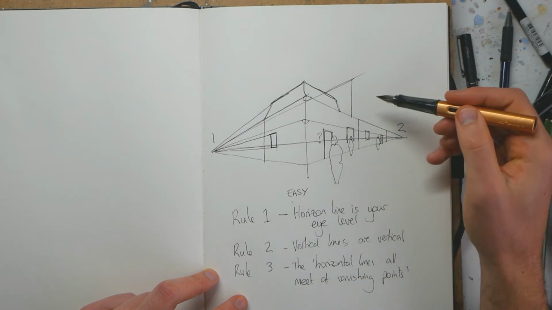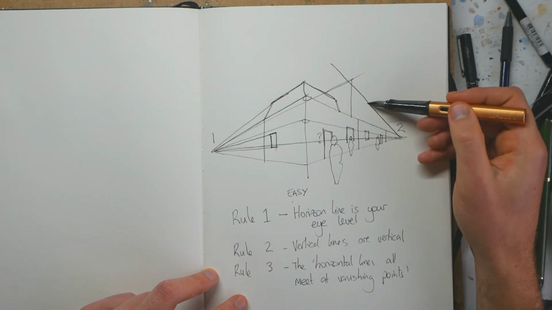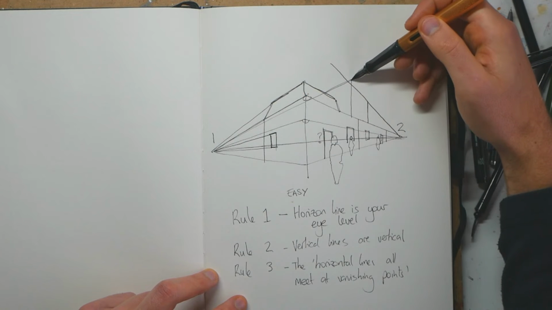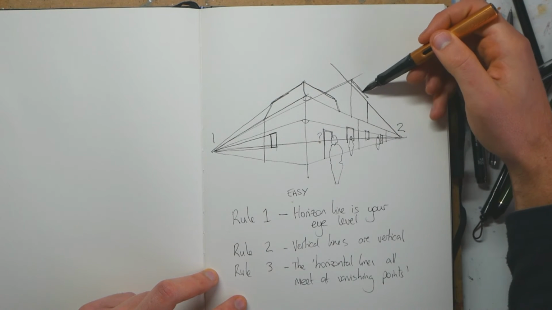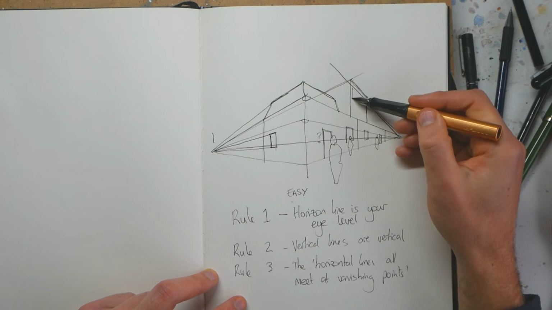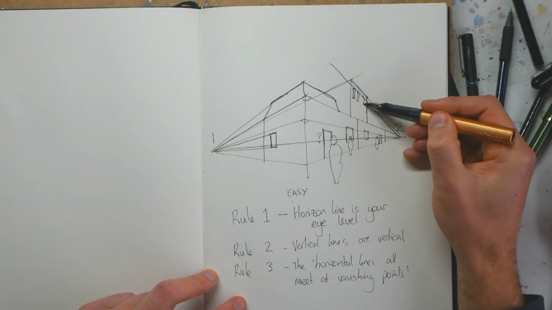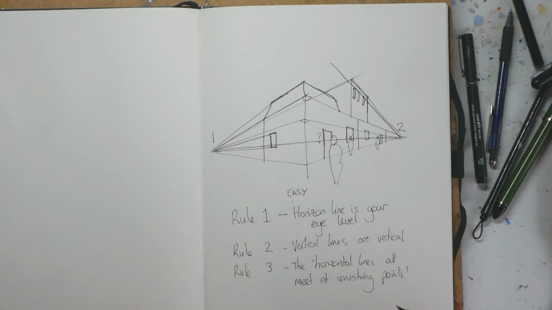We can use these constructional lines to build in even buildings which are sitting behind other buildings like this one here. So understanding how to build out these horizontal, these constructional lines really helps to get things feeling real and to put them in the right place within your image.